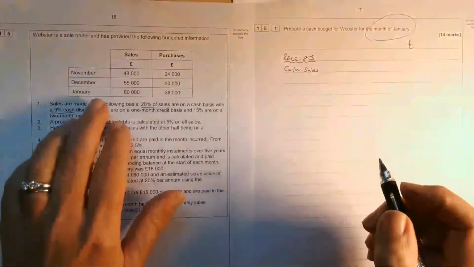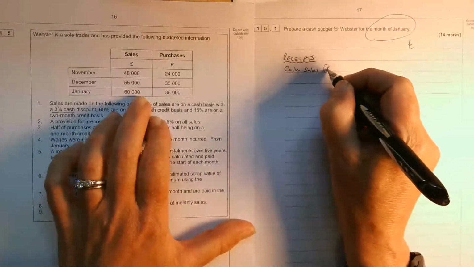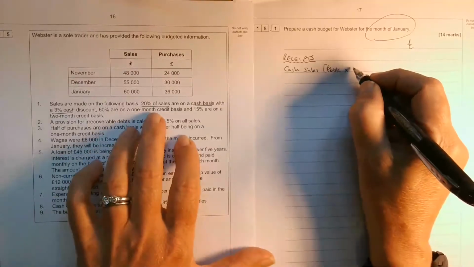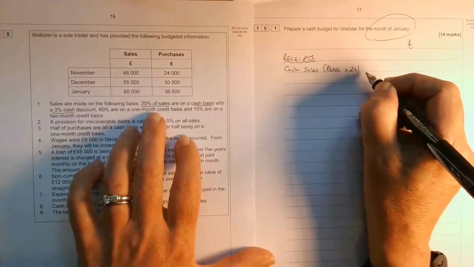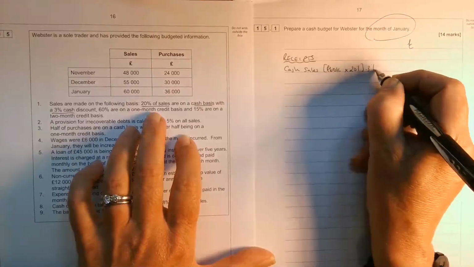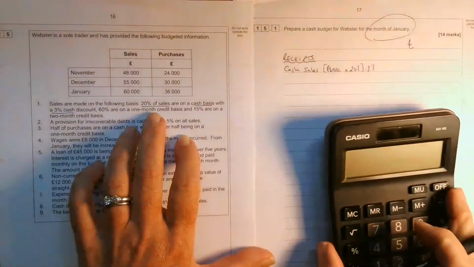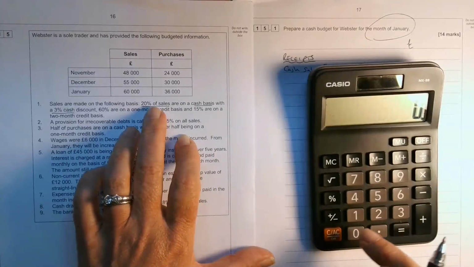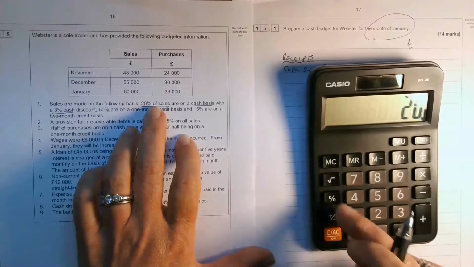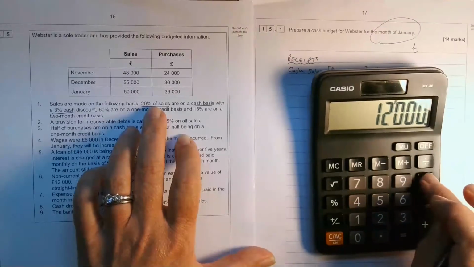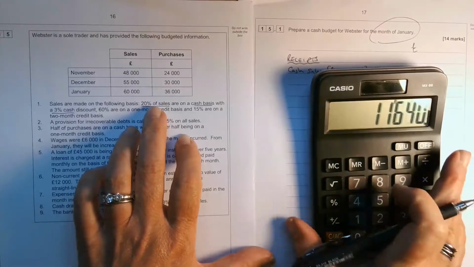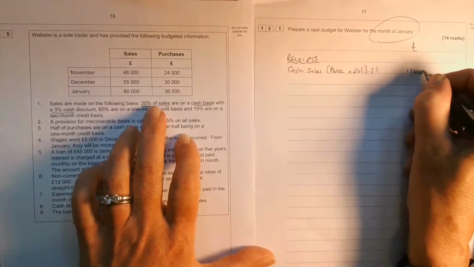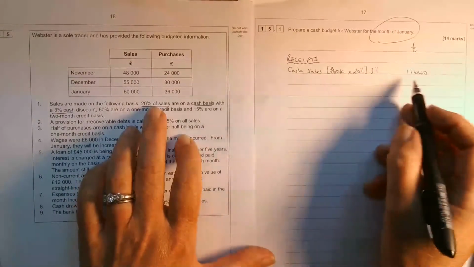For January, it's going to be 60,000 times 20%, and then minus 3% of that figure to get the cash discount. 60,000 times 20% is £12,000, times 3% is 360 cash discount. So he's actually going to receive 11,640 in respect of January's sales.